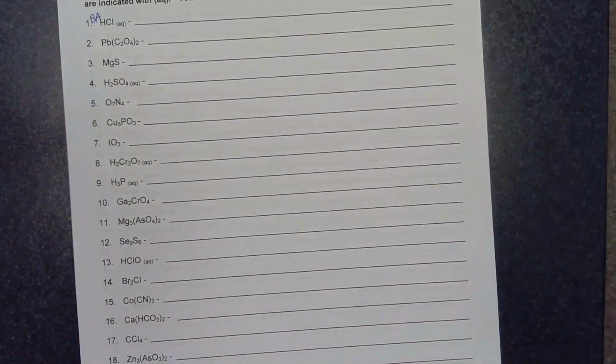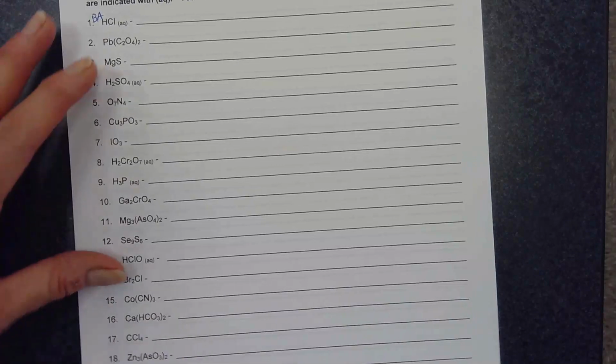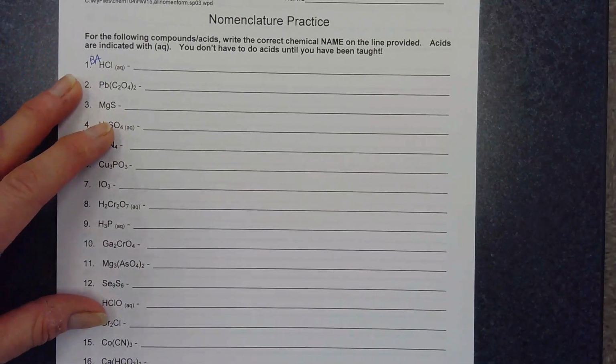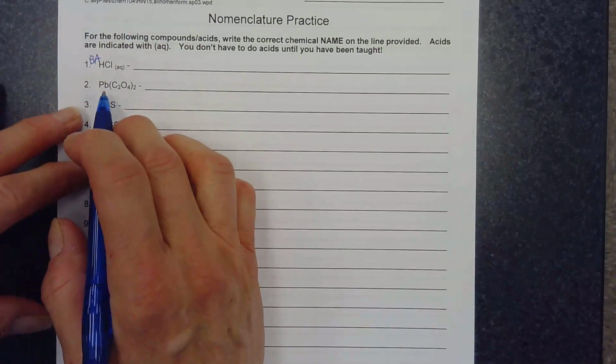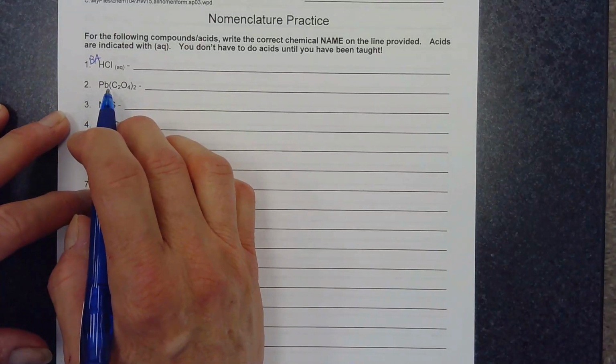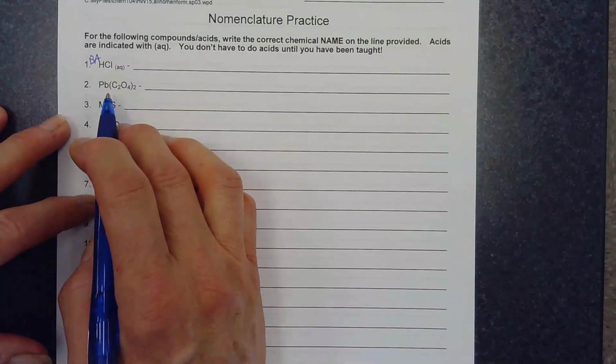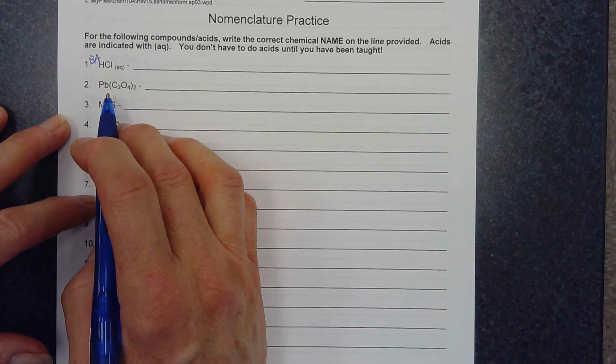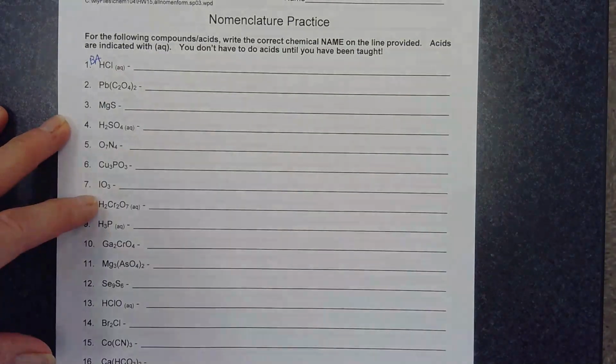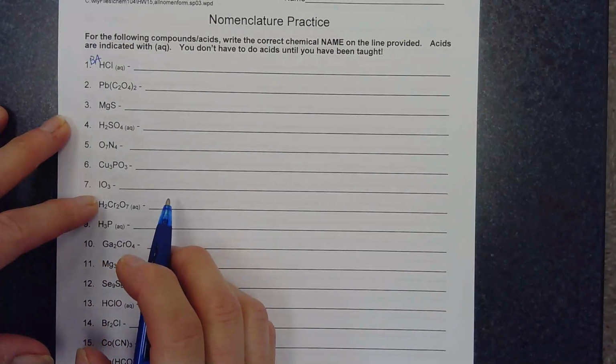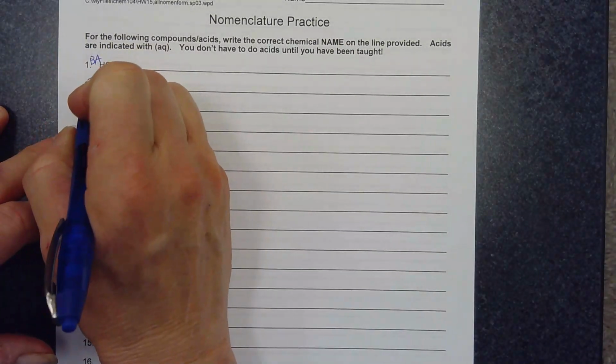All right, so we know that this is a binary acid. Go to the next one. As soon as you see Pb, what are you looking for? Lead. And then you say, okay, what kind of element is that? It's a metal, then where is it? It's a transition metal. So it's a transition ionic.